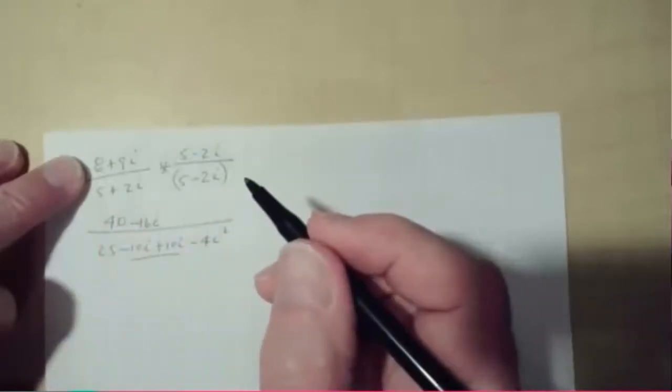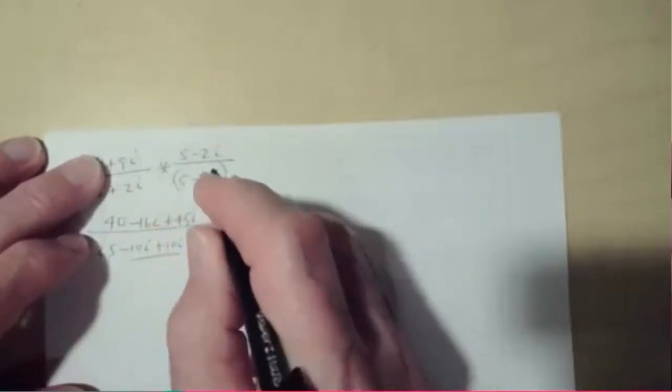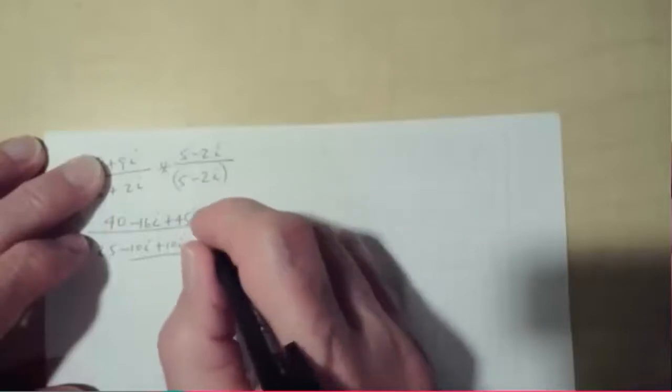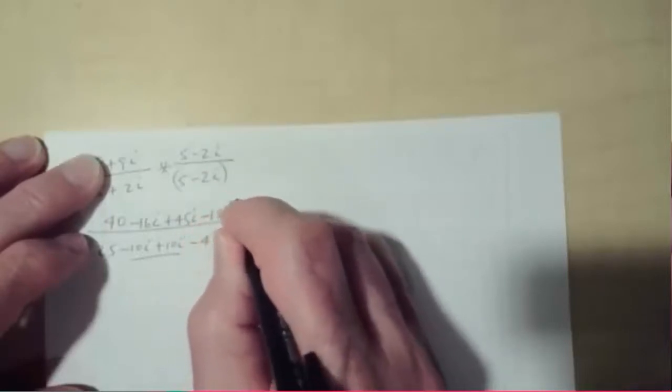Now we're going to do the same thing up here. 8 times 5 is 40. Minus 16i. Is that right? And then 9i times 5 is a plus 45i. Minus 18i squared. Can y'all read that? I wrote it so small.